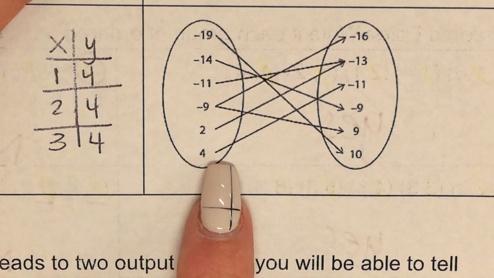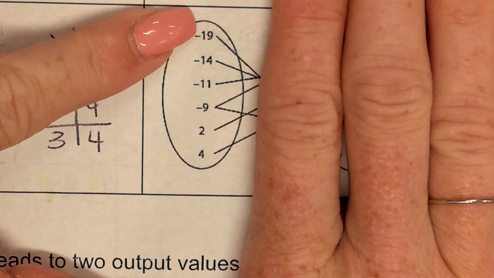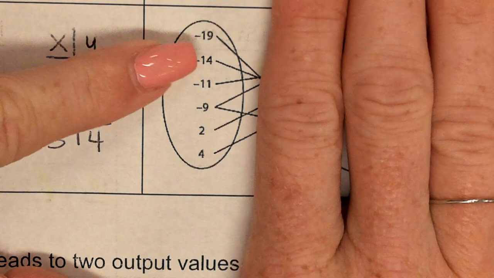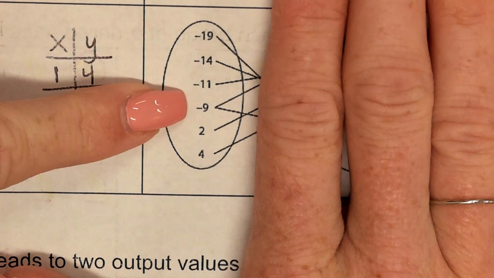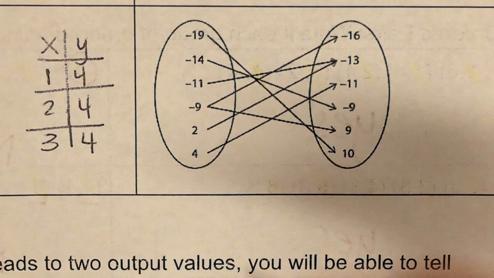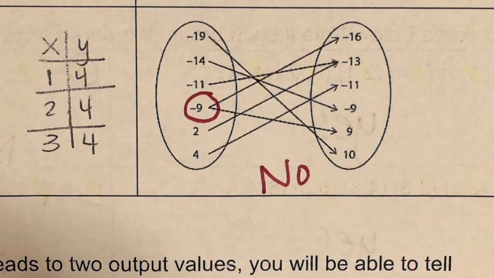Go straight across to this one. Cover this up. Now, look at the -19. How many lines are coming out? Okay, the -14, the -11, the -9. All right, right here, this is the reason it's no, not a function. Because there are 2 -9s. Does this make sense or no?